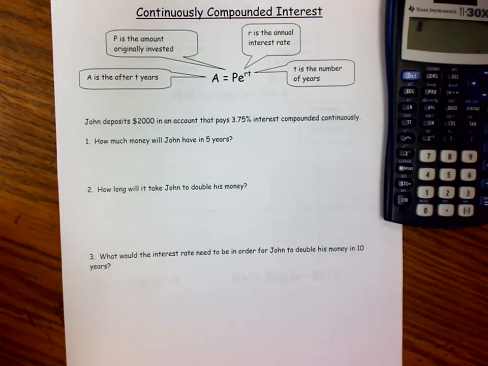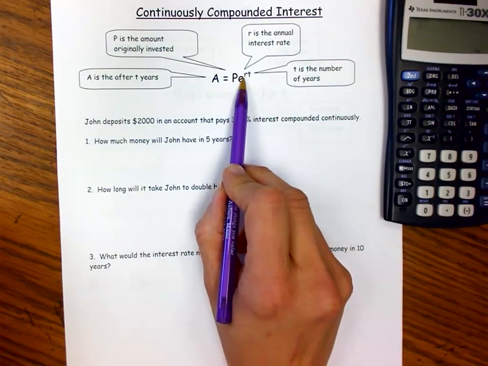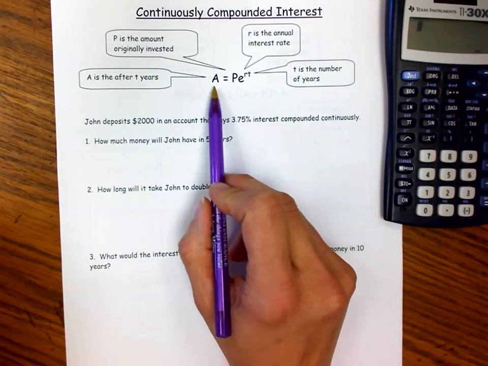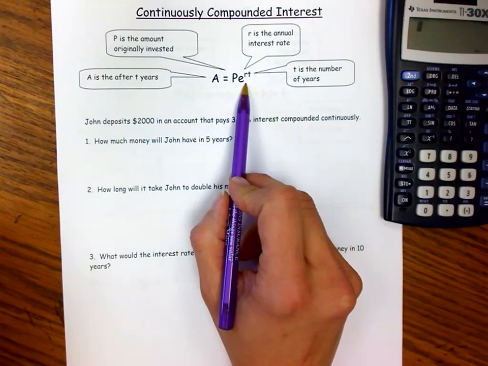Greetings, I'm M Squared, and we are going to talk about compounding interest continuously. And there's a special little formula for that. It uses the number e, and we call it PERT because you see the P-E-R-T, so that's a good way to remember it. It's important to know what each of these letters represent.